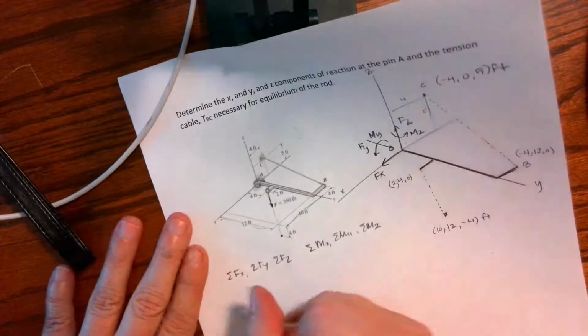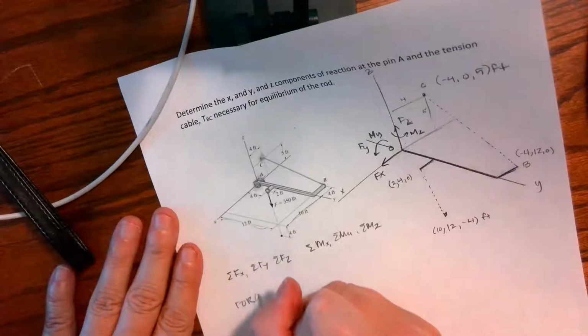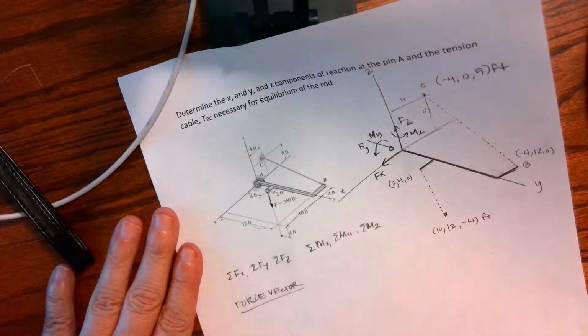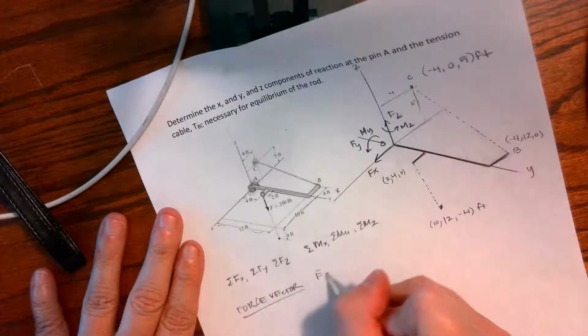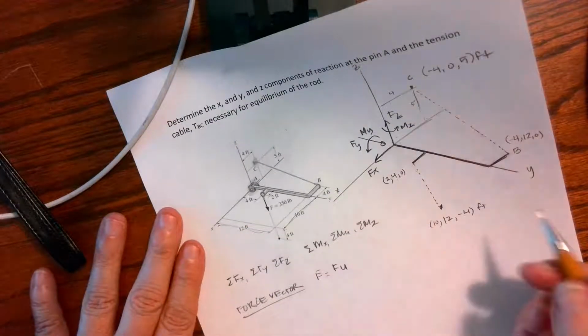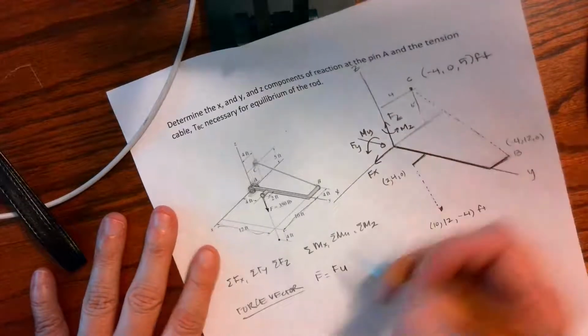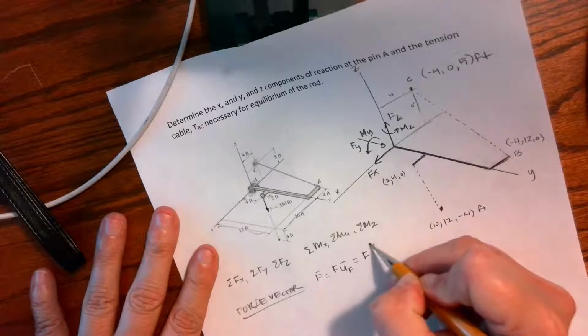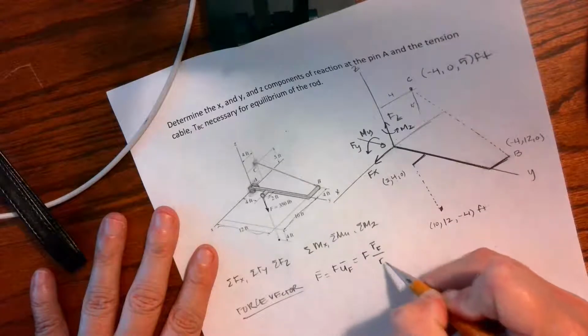So let's start with our force vector. This is kind of a good review of Cartesian vectors. And I know that a force vector is F times the unit vector. And we're going to call that unit vector of F, which means we have the position vector of F divided by the magnitude of F.